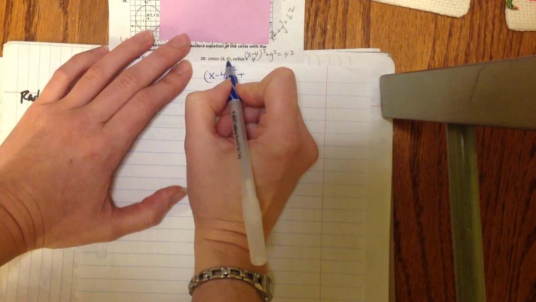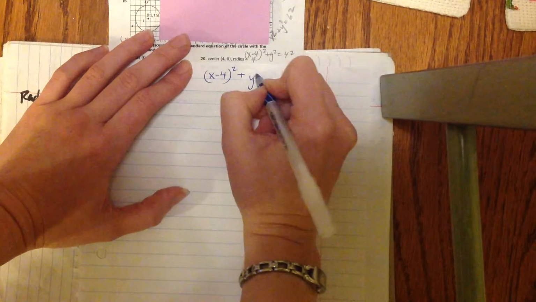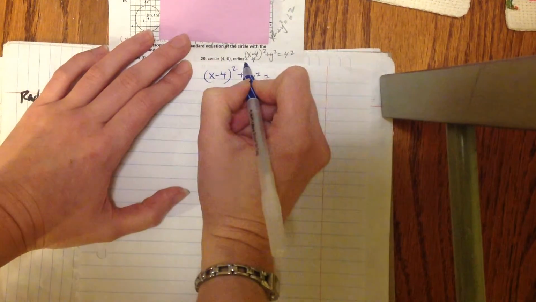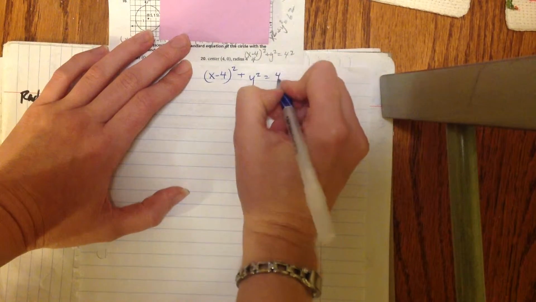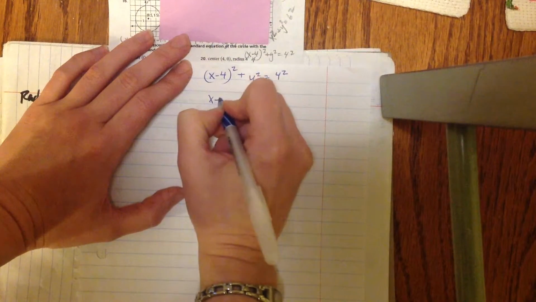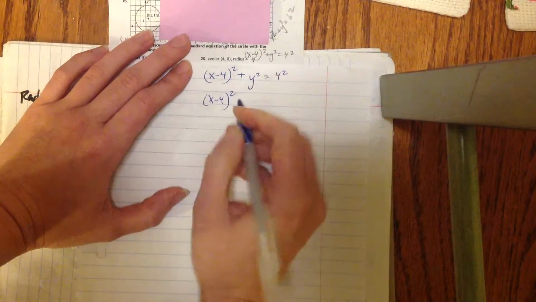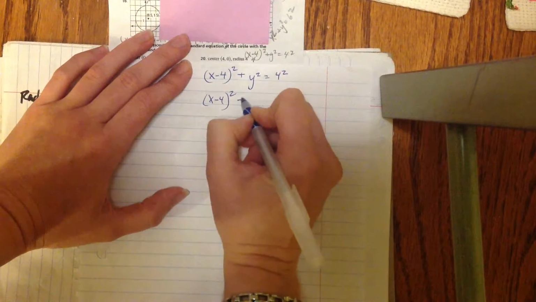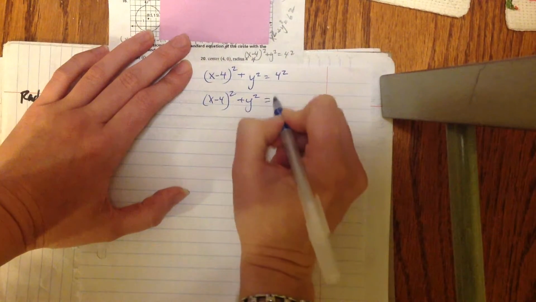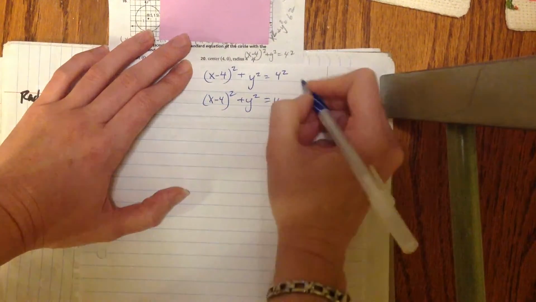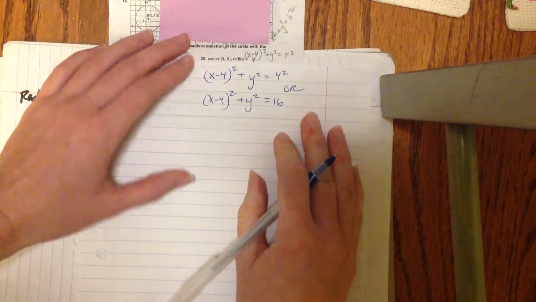Here, the y doesn't move at all. So I'm just going to put y squared, and the radius is 4, so I could write 4 squared. Or I could write 16. That is how to shift this back. Either of those would be fine answers.